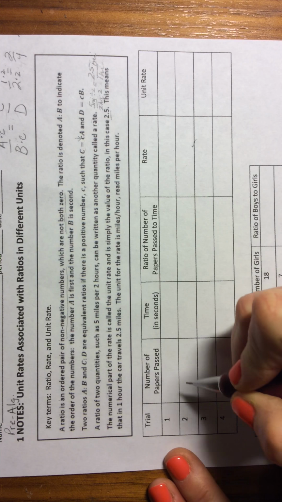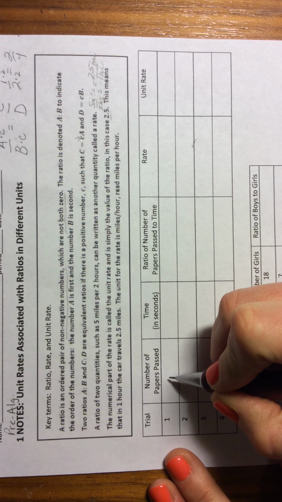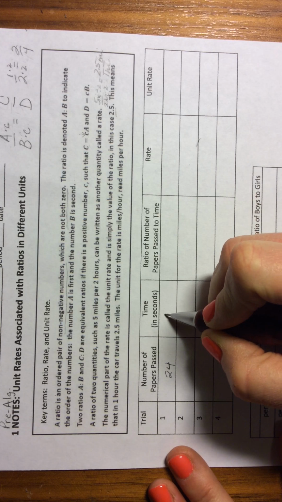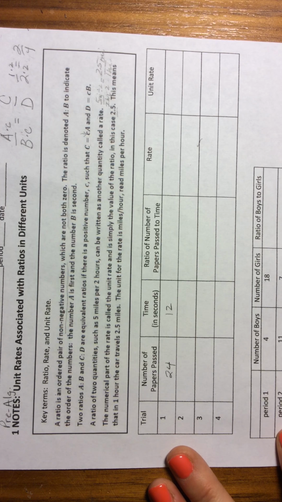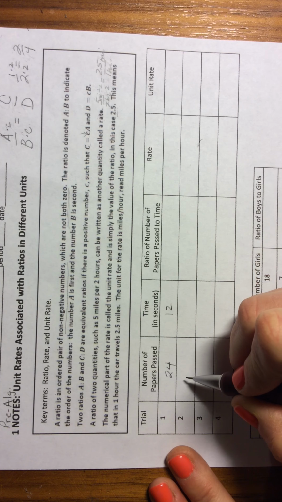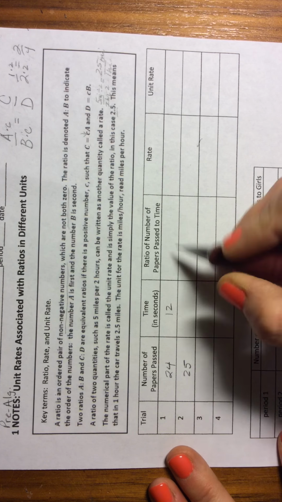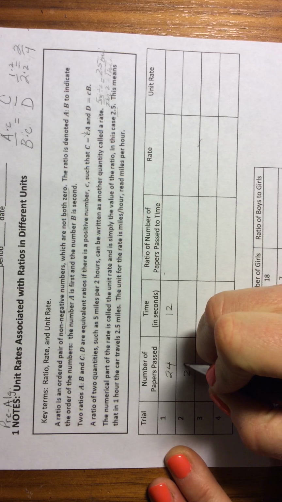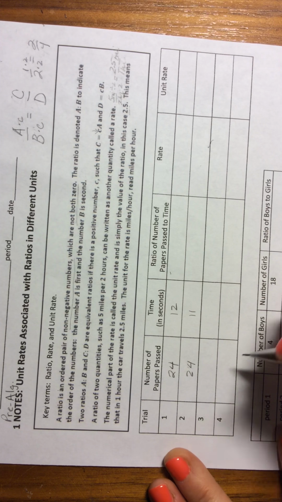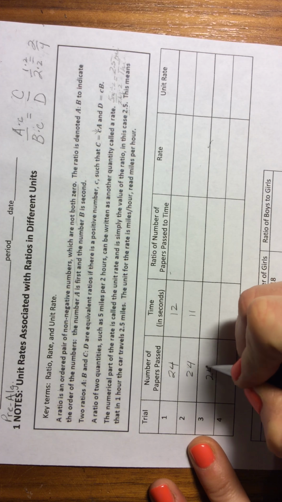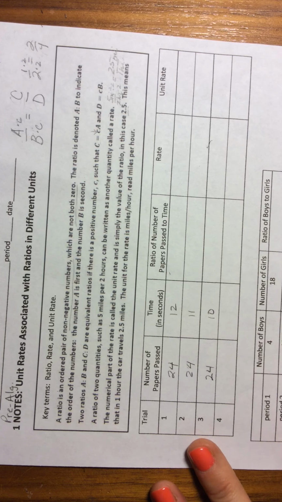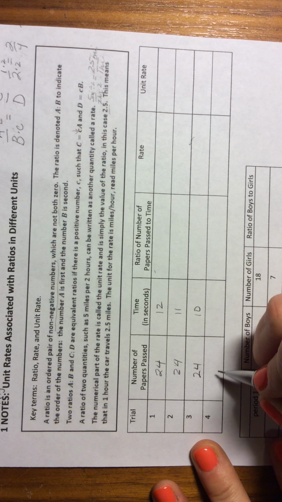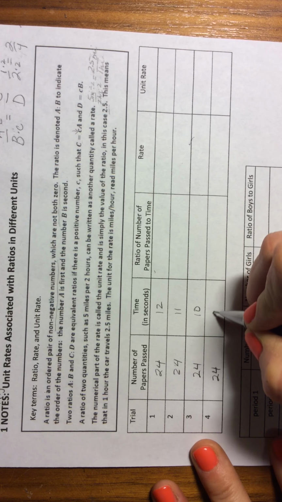The first time they did it, they weren't as good, and they passed back 24 papers, and it took them 12 seconds. The second time they passed back 24 papers, and they improved. They went to 11 seconds. Then again they improved another second, so they passed back 24 in 10. And the last time they passed back 24 in 8 seconds.